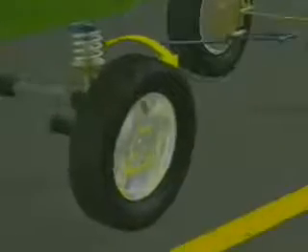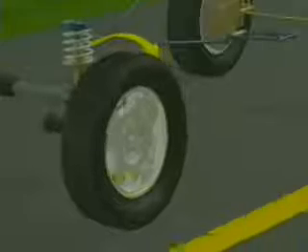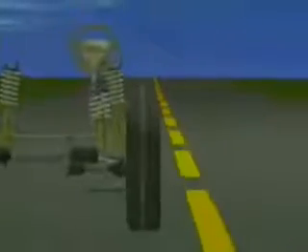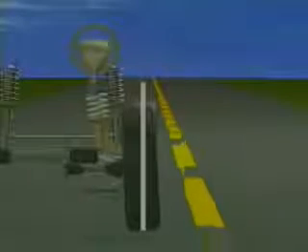The proper camber settings on a vehicle will improve road isolation and directional stability of the vehicle. Incorrect camber settings will cause tire wear and handling problems. Camber is defined as inward or outward tilt of the wheel at the top when viewed from the front of the vehicle.